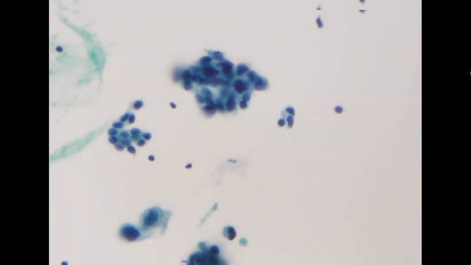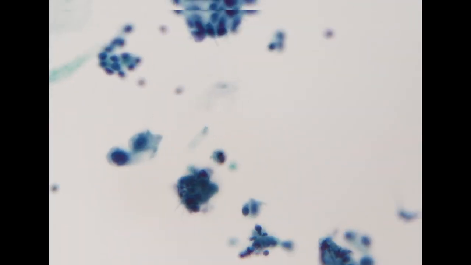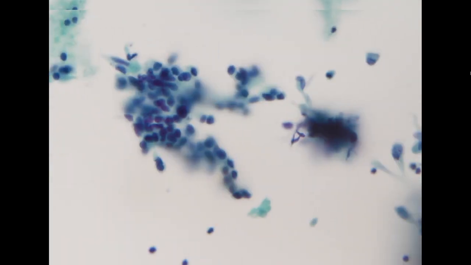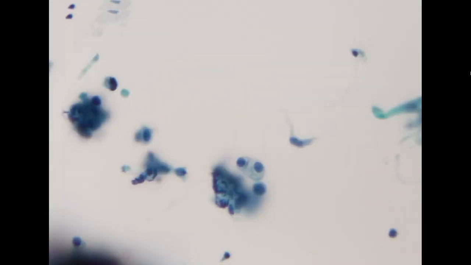When we go to higher power, these cells do show hyperchromasia, coarse chromatin, increased N/C ratio, and a lot of them show a squamoid type of morphologic pattern. So these cells look kind of squamoid in an elder female.